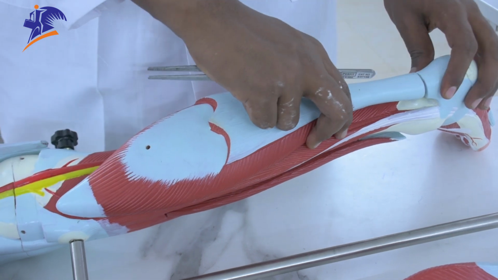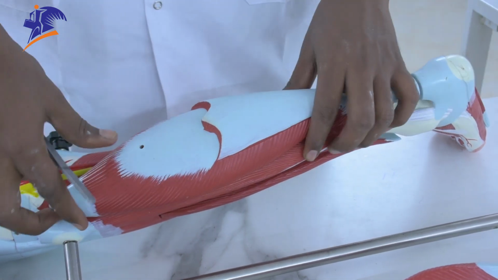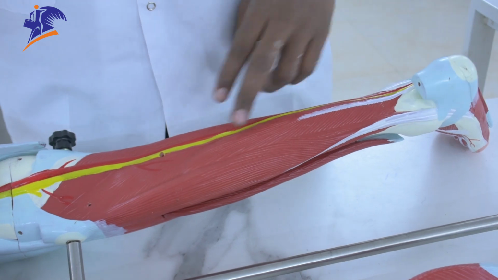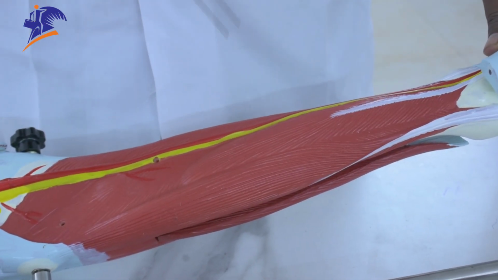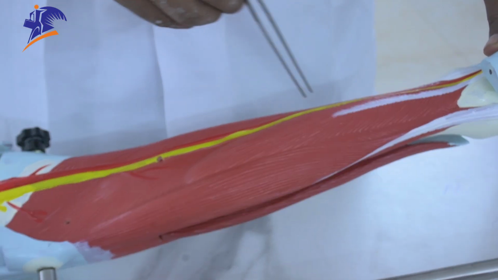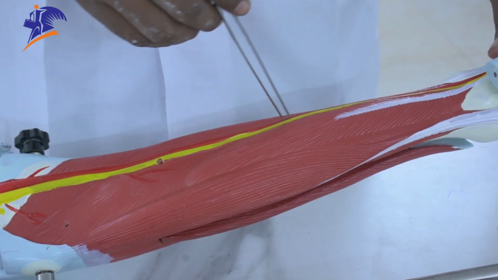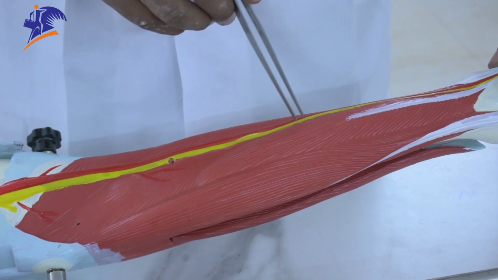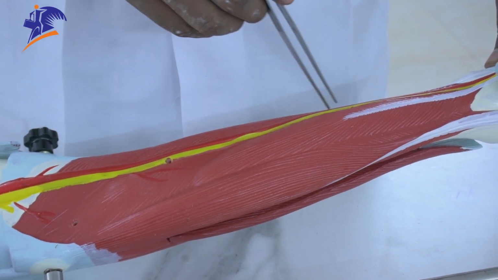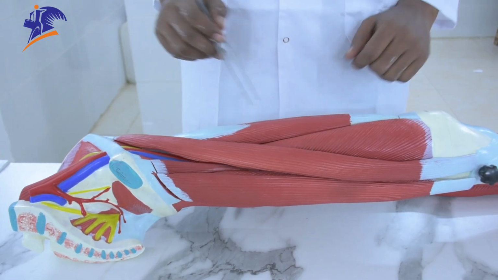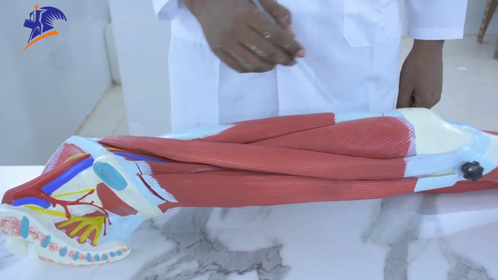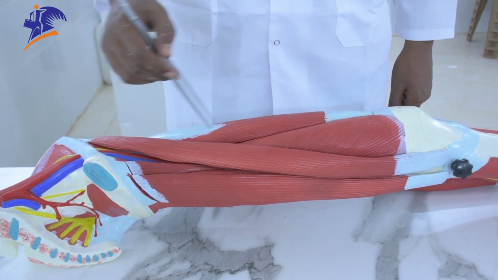When we remove the soleus muscle, we will find the deep compartment, the deep muscles of the posterior compartment of the leg. Here we will find the tibial nerve associated with the posterior tibial artery. This is the tibial nerve and this is the posterior tibial artery. This is the thigh region. This is the anterior compartment, or some muscles of the anterior compartment.